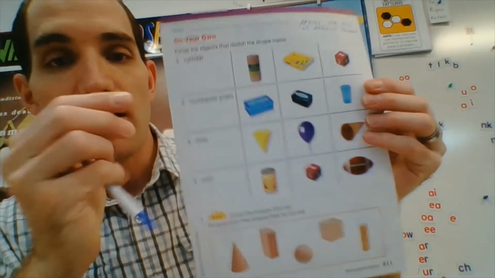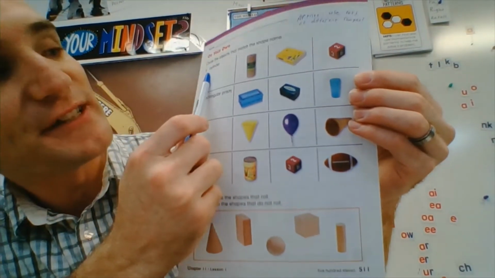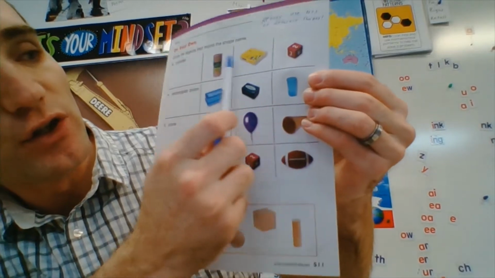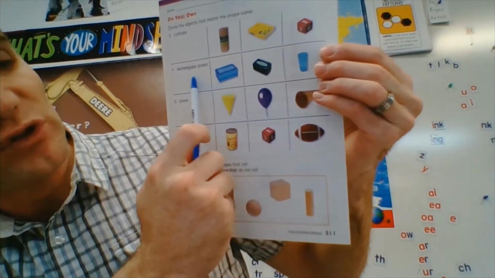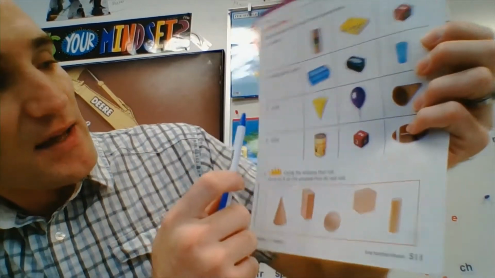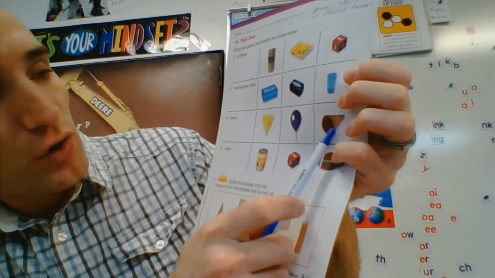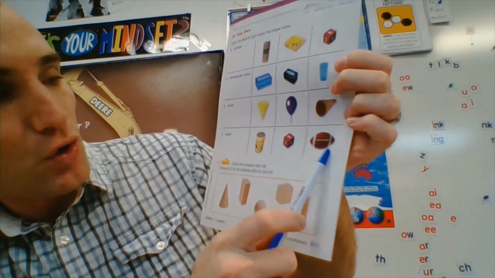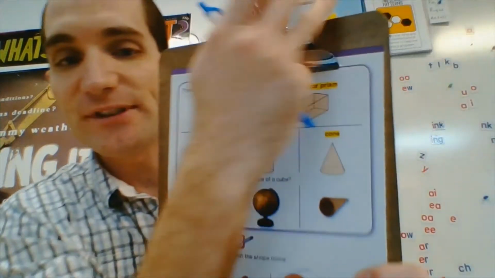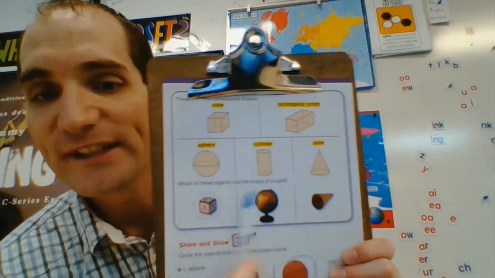And so on this one, it says cylinder. You have to circle the cylinder. This says rectangular prism. Go across and circle the rectangular prism. This says cone. Circle the cones. This says cube. Circle the cube. You're thinking of these 3D shapes. Where have you seen these shapes in real life?